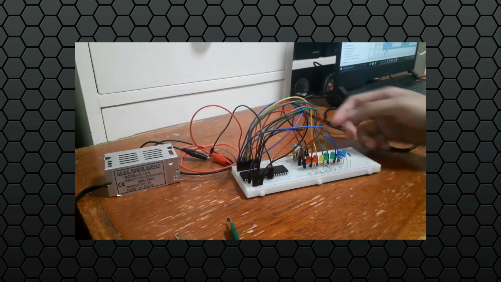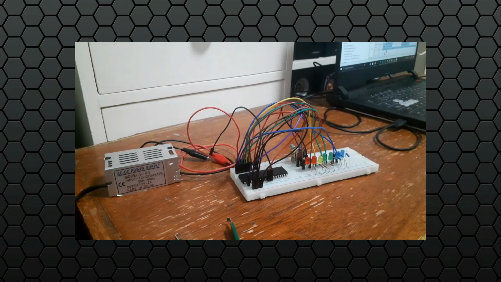Afterwards, connect your power supply to your outlet.